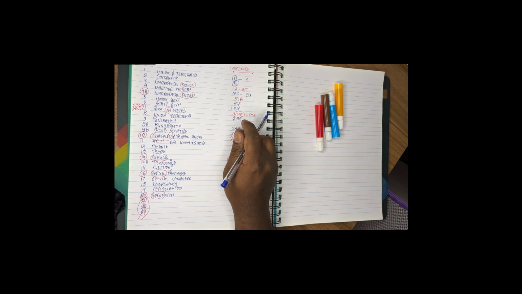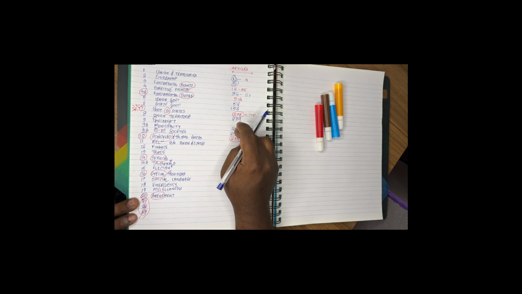Then panchayat. So naturally what would be here? Panchayat. So what is the number which has been given here? 240.